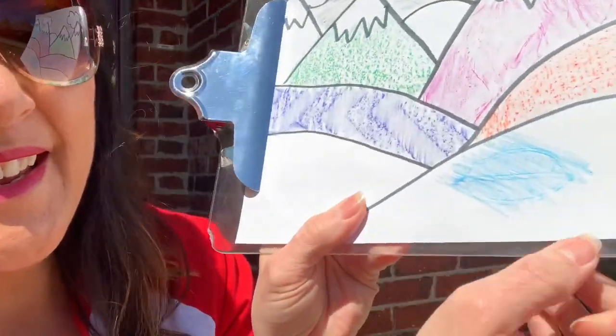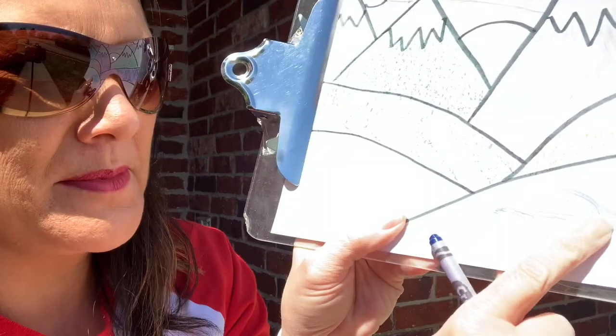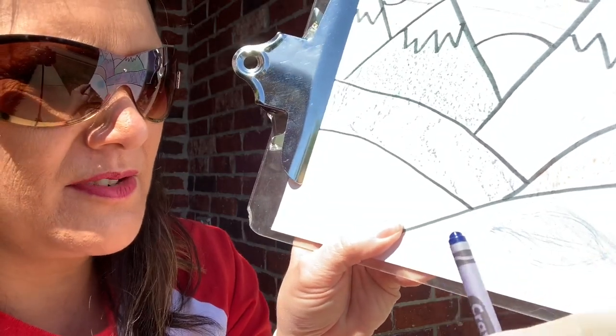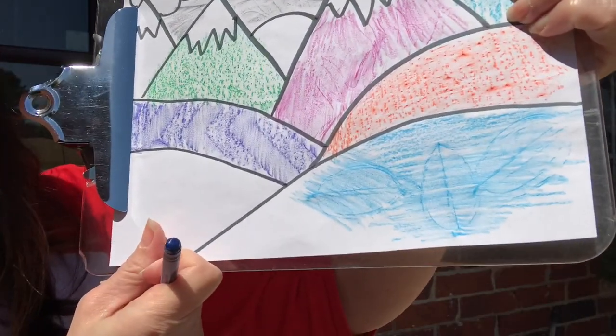Okay, when I held it down, I was able to get a fairly decent rubbing. So I'm going to put the other two underneath here, and I'm going to keep rubbing. Alright, so that's coming out pretty good.